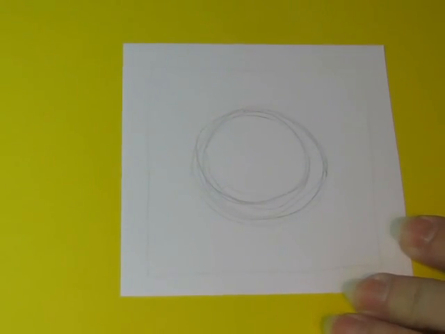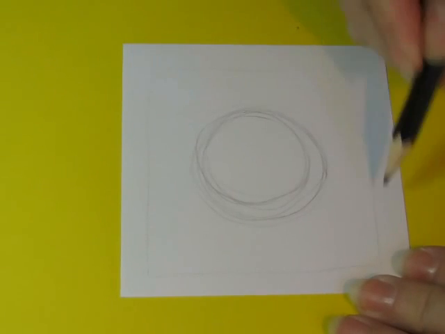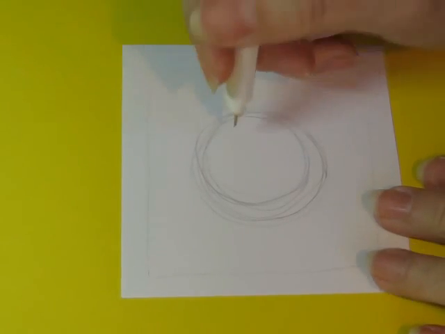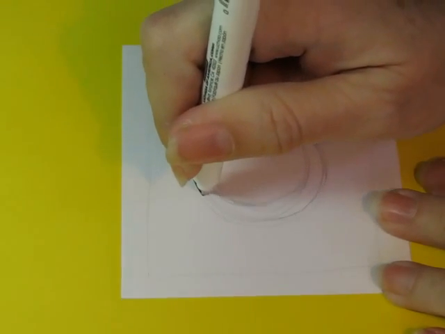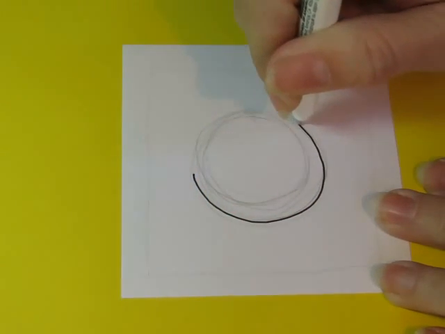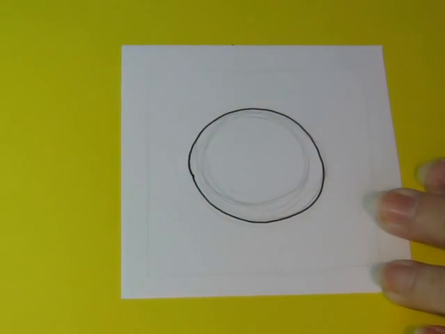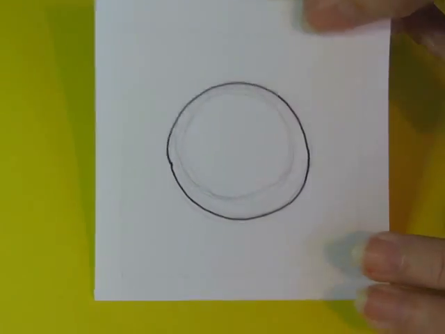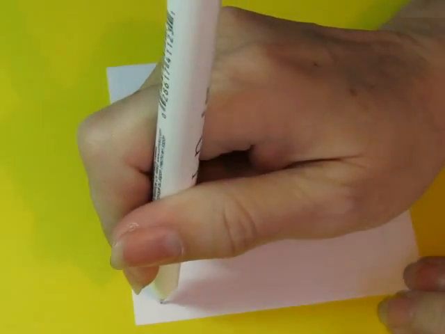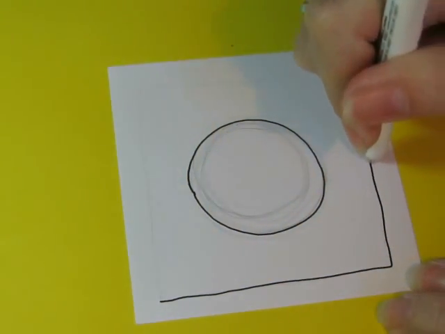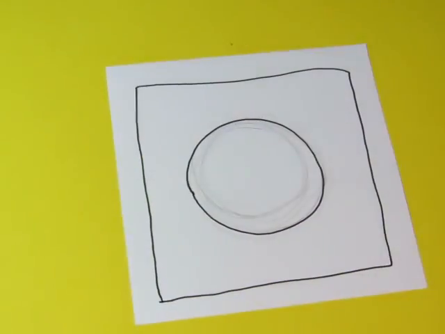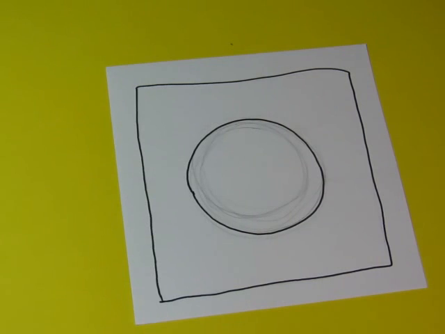Something like that. And then I will divide up these other shapes on the outside into odd configuration shapes. That will help me find a relatively round circle. Not too bad. Okay, and I'm going to do a border. And then I'm going to erase.